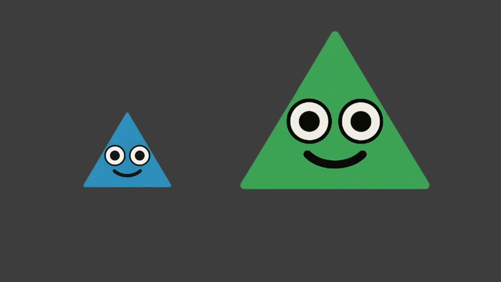Hello everyone. Imagine two triangles, one tiny, one towering. Their shapes are identical, but their sizes worlds apart. Now these two triangles are similar.